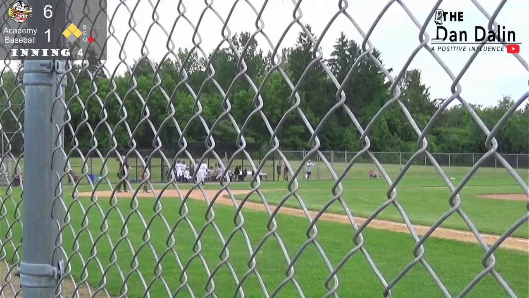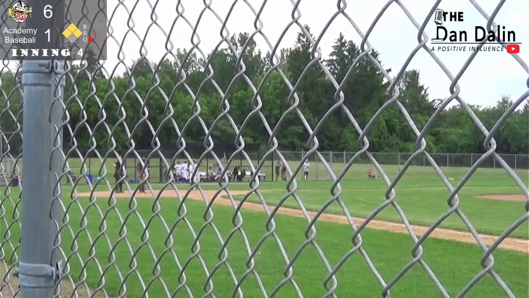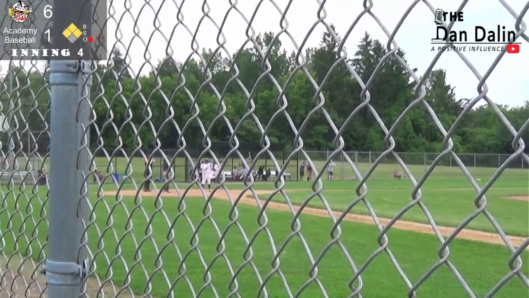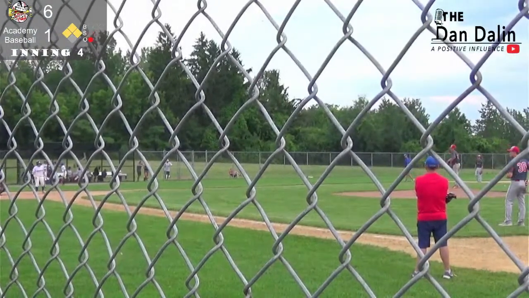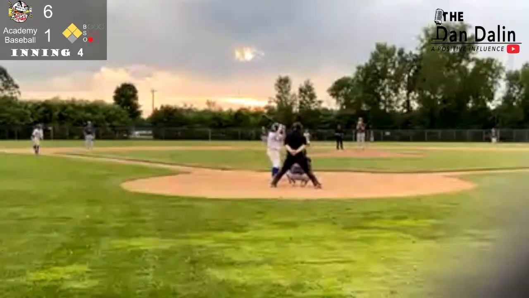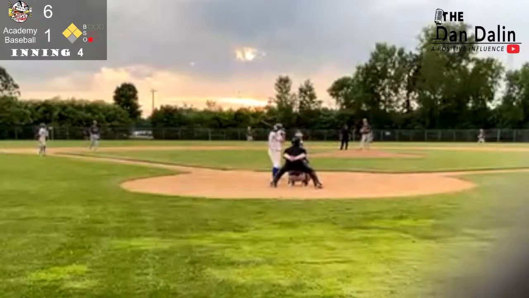So now with 1 out, that brings up number 6. He grounded out to shortstop in his first at-bat. If he does that here, if 2's not turned, it'll score a run. Here's the pitch from Nick.